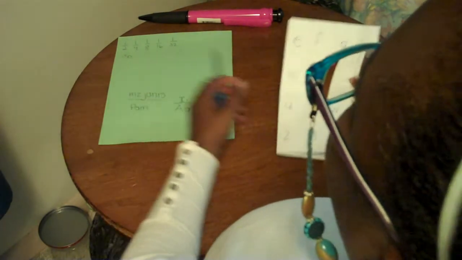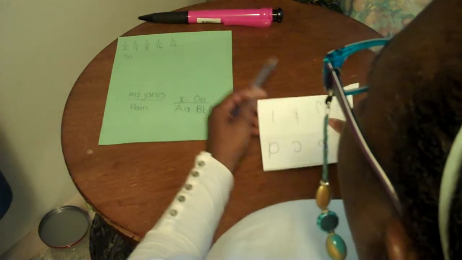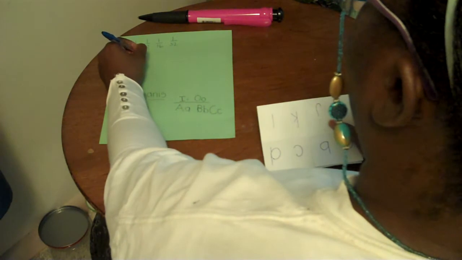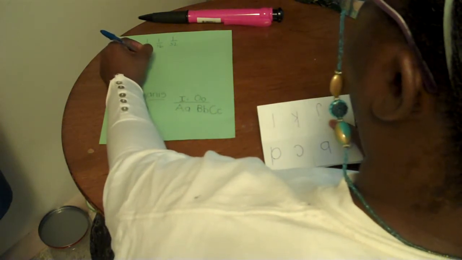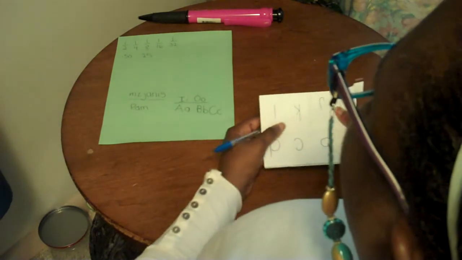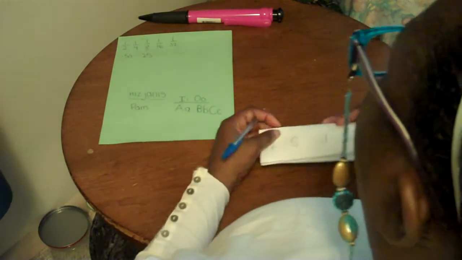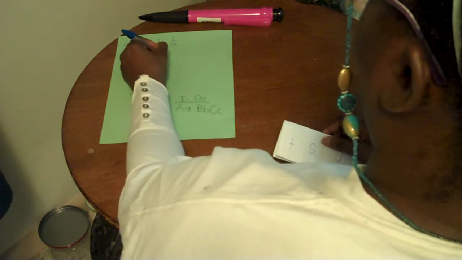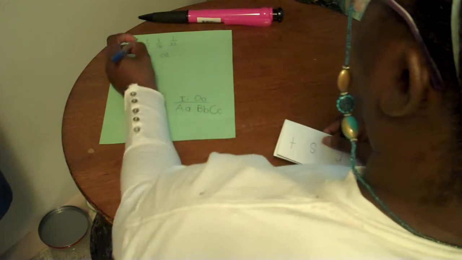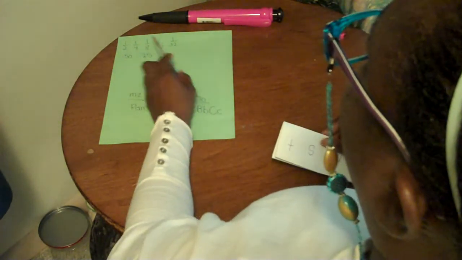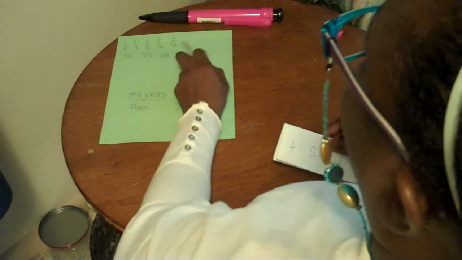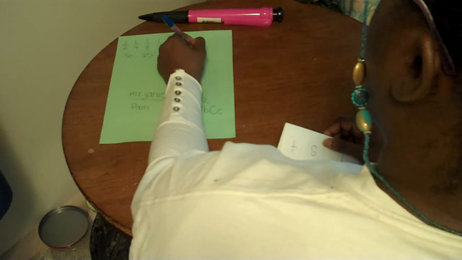What about if you folded it in half again? 1/4. That would make 25 cents. And if you fold it in half again, that would make 8 cents. If you fold it in half again, it will make 16 cents. If you fold in half again, it will make 32 cents.